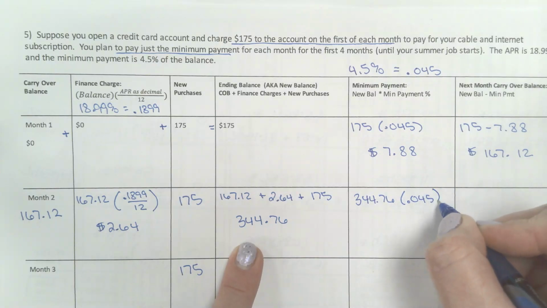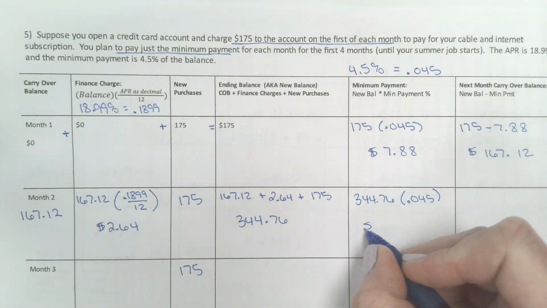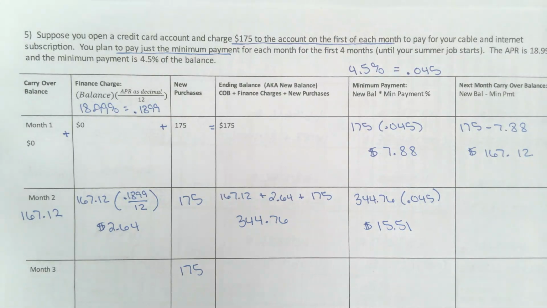times 0.045. I get 15.51. And then I'm going to subtract that and check the notes for the rest of them.